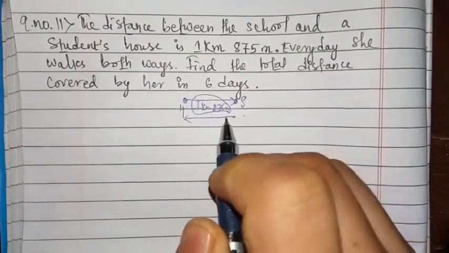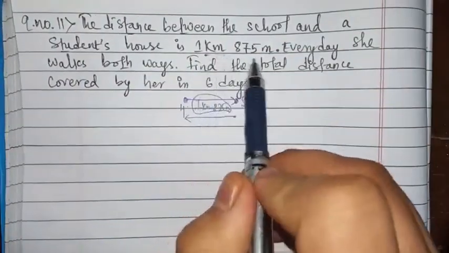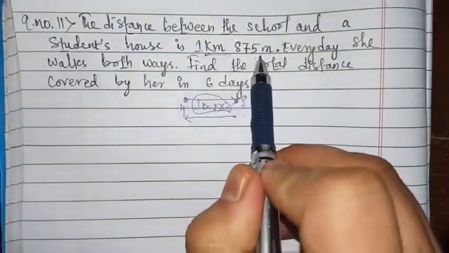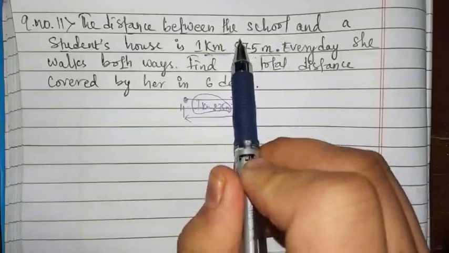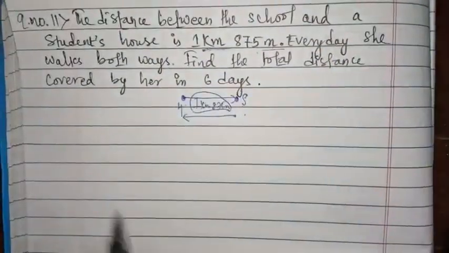The question is very simple. Just take it in a simple manner. The only thing is, there are two units. Just see, one in kilometer, one in meter. You have to convert either into one unit, that is kilometer or meter. Okay, so let's do it.